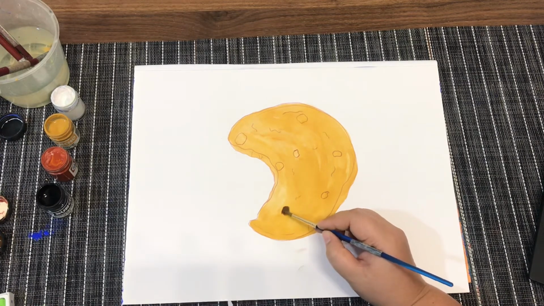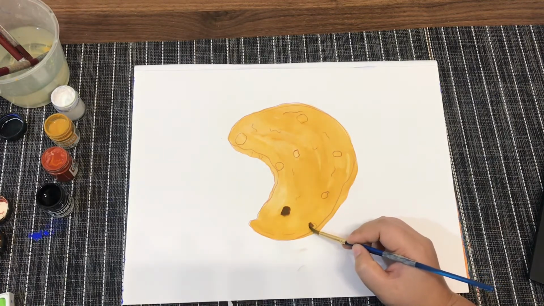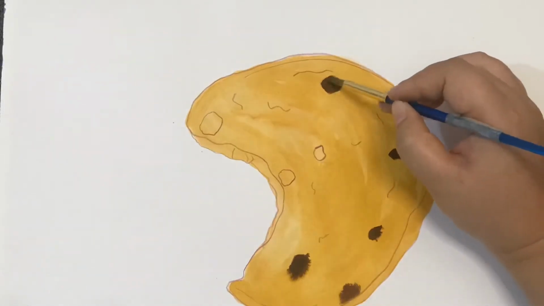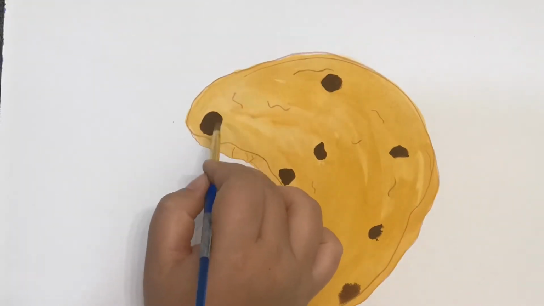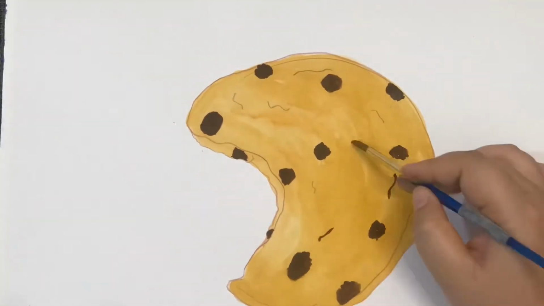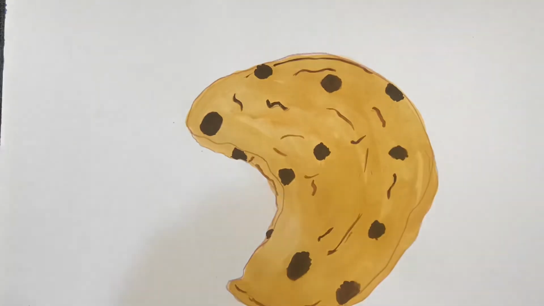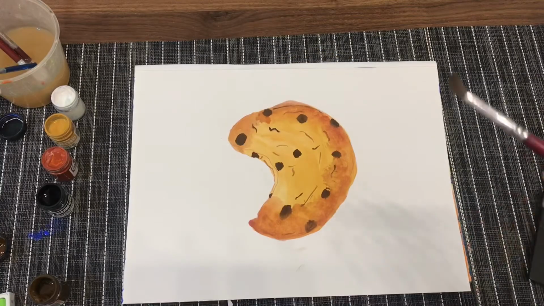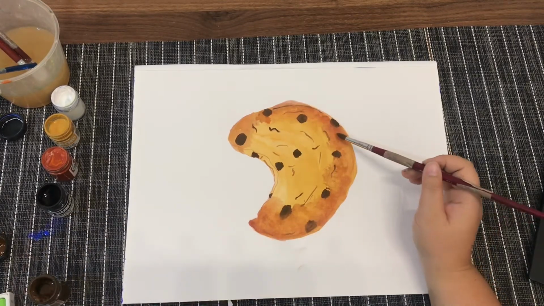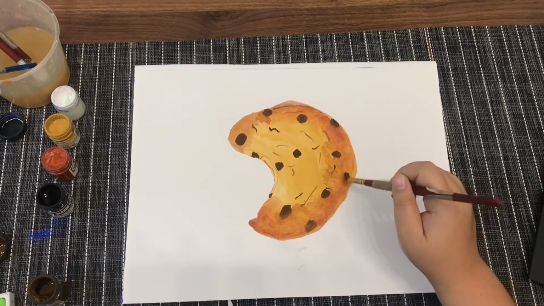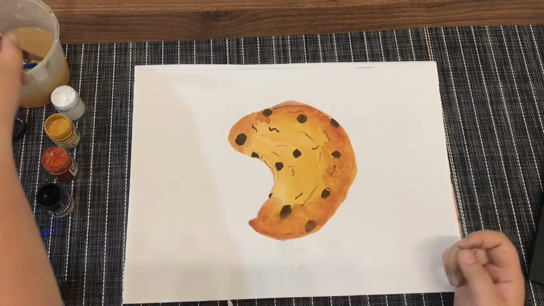Just paint on it. If you notice, I used darker brown over here just now, and then I used the dabbing technique from the edge of the cookie to the middle of the cookie.